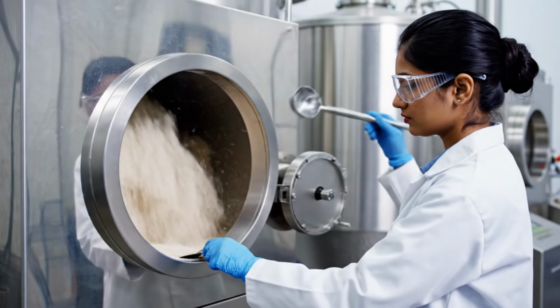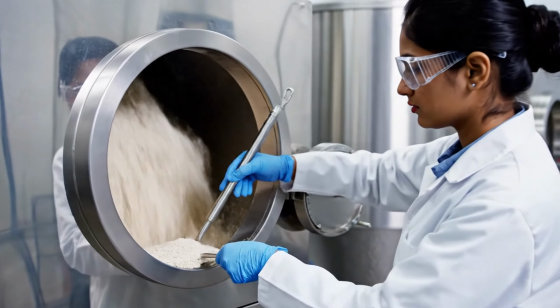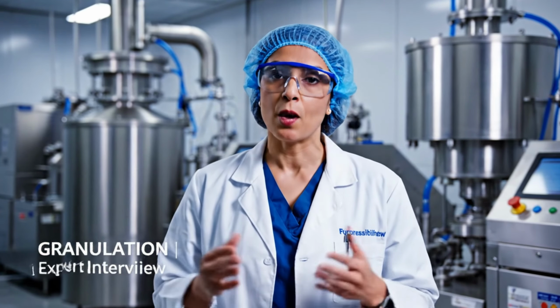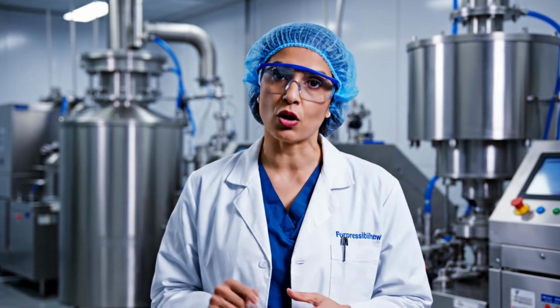After wet granulation, the damp granules must be dried to a precise moisture level before compression. Excess moisture. Granulation is where most of the critical tablet properties are determined. Particle size distribution, flow characteristics.